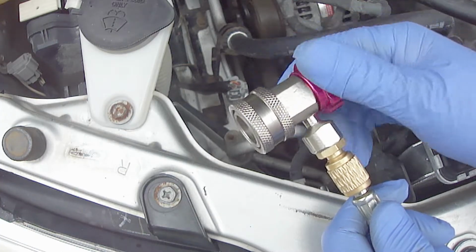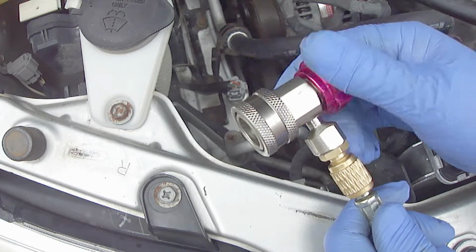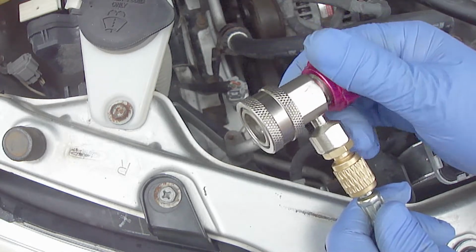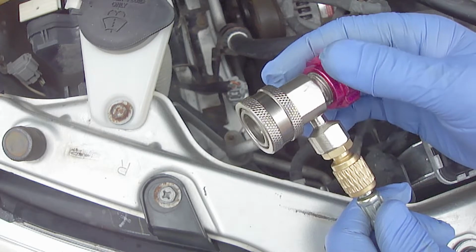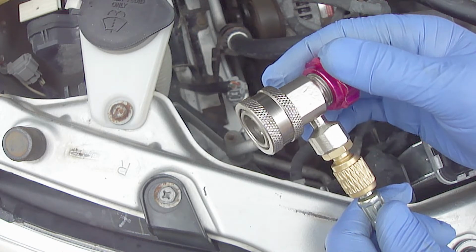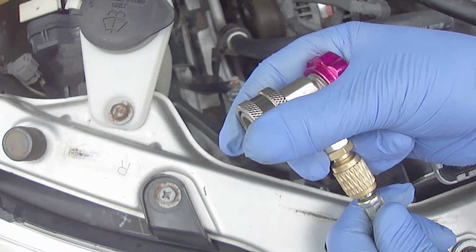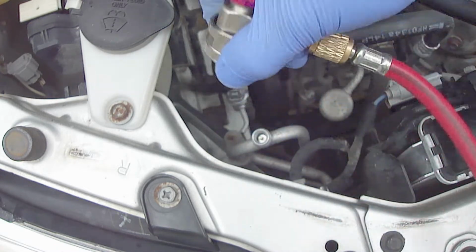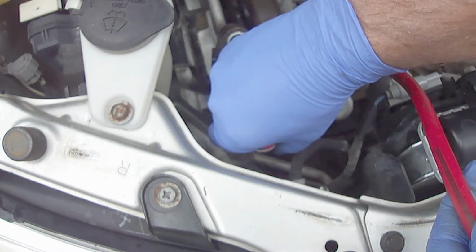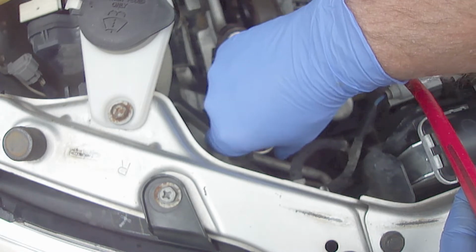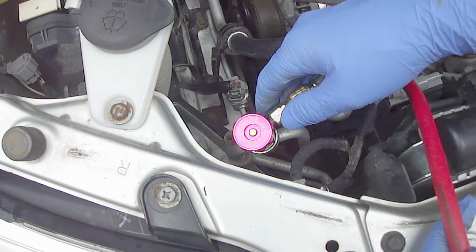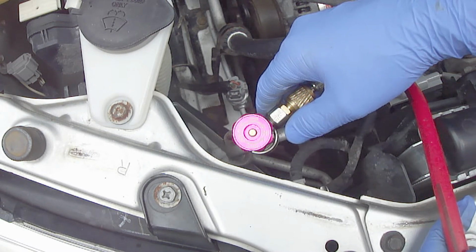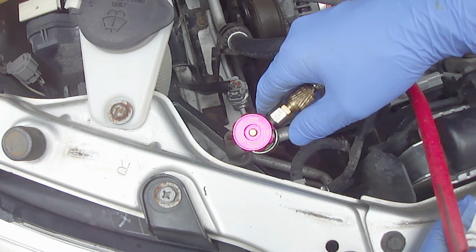Next, turn the red high pressure coupler valve to the fully closed position until the internal metal stem retracts all the way back in and stops. Now attach it to the high pressure side service port. Again, pull back on the coupler, slide it on until it stops, and release the coupler. Pull on the coupler valve to make sure it's locked on. The high pressure coupler valve will only fit on the high pressure side service port.